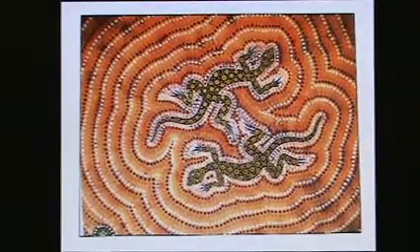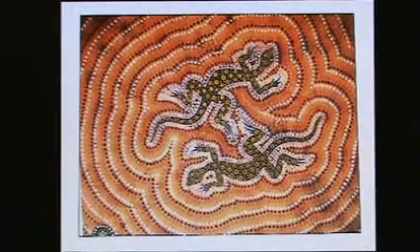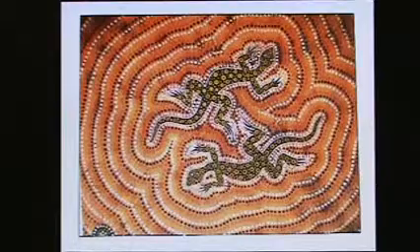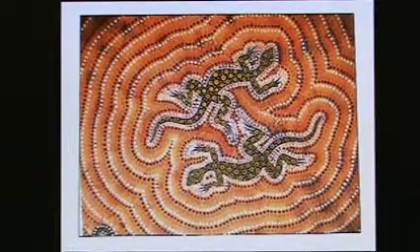I ask them where this was made. They tell me Australia. How do they know? Well, it has a lot of dots. Well, on what material would it be made? They tell me bark.